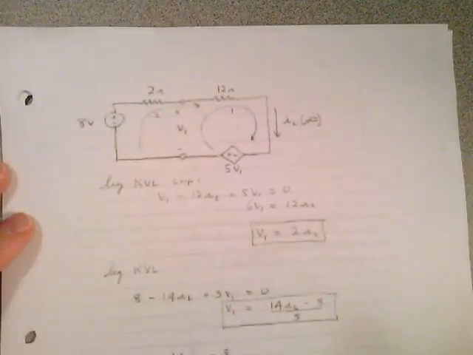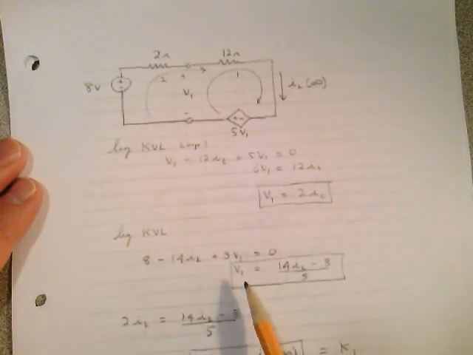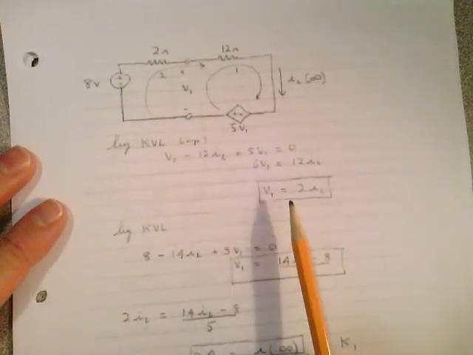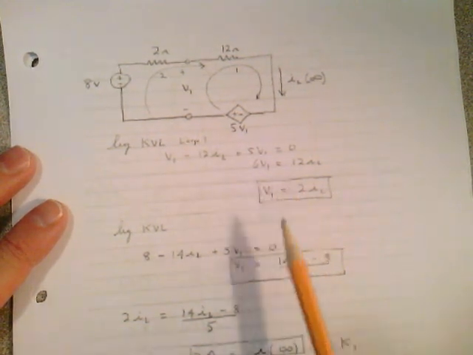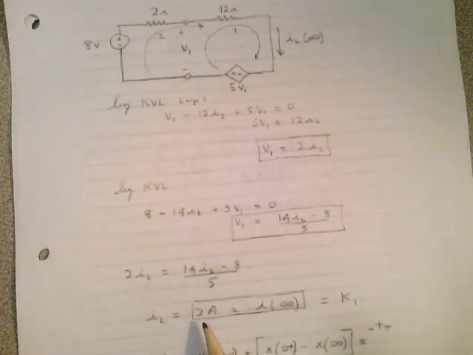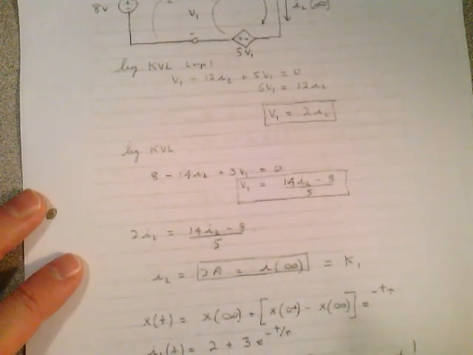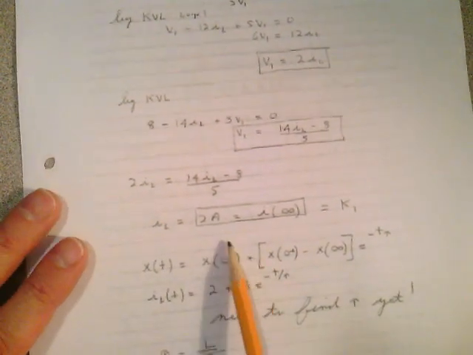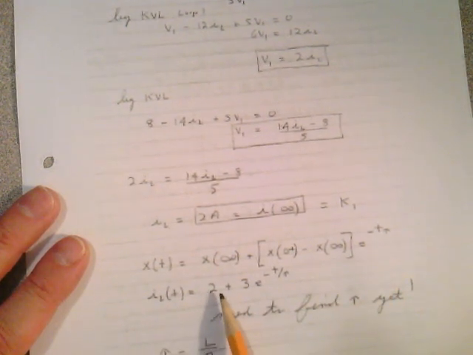I worked through step number 5 using Kirchhoff's voltage law. I want to solve for V1. The whole purpose of this, solving for V1, is coming up with two equations. I want to find out I L down here. I L is equal to 2 amperes, which is equal to I of infinity, which happens to be the K1 term. Found the quantities I need, so I plug them in step 6, and I end up with I L of t is equal to 2 plus 3 e to the minus t over tau.